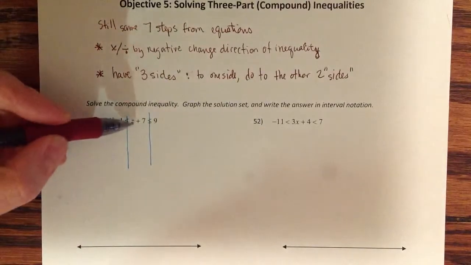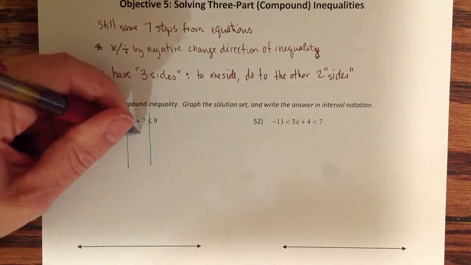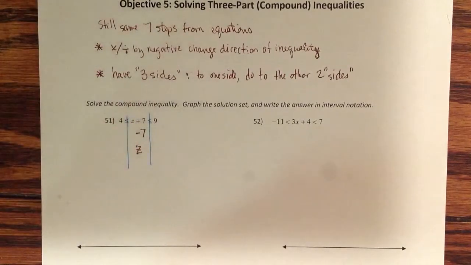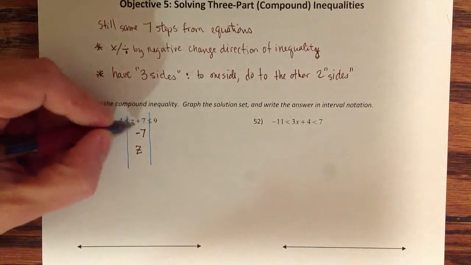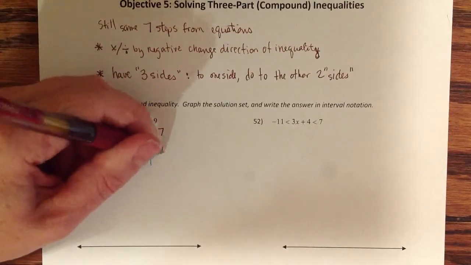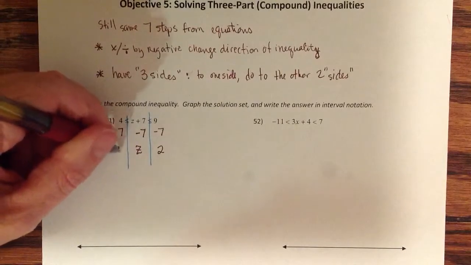My goal is to get z by itself, and it's this added 7 that's in the way. So if I subtract 7, that will give me z by itself. But if I subtract 7 from the middle term, I also have to subtract 7 from here, giving me a 2, and from here, giving me a negative 3.